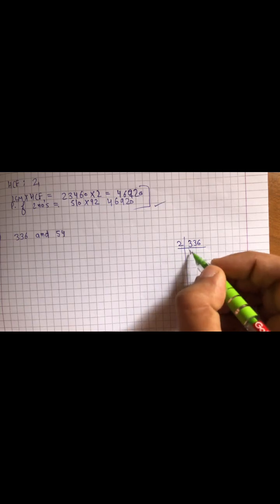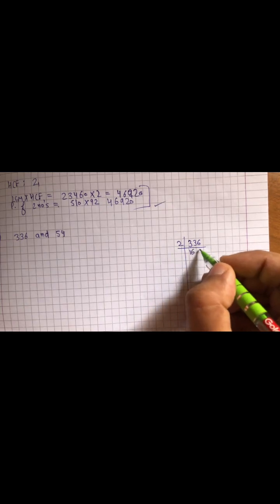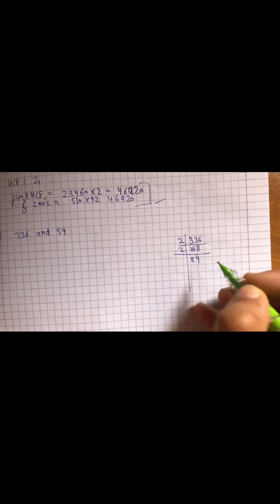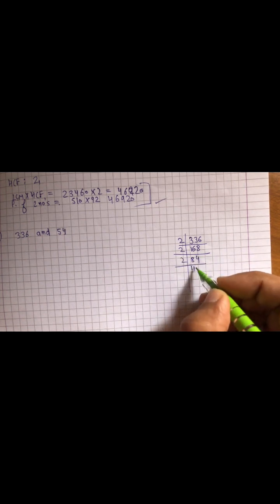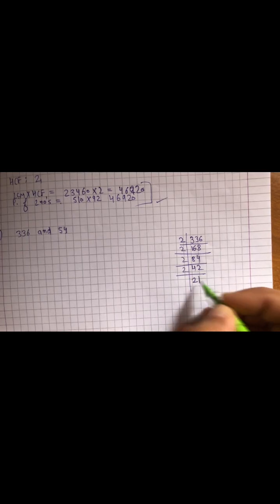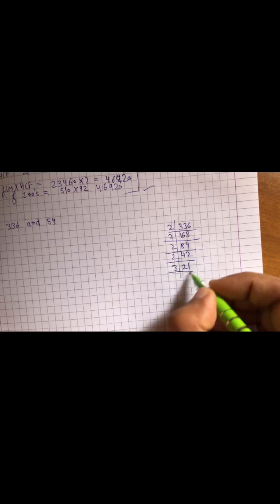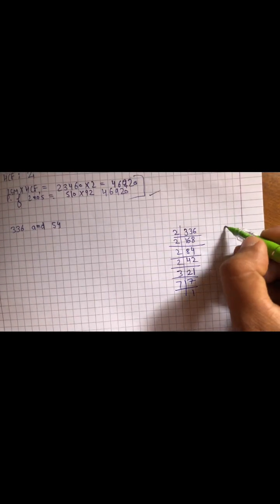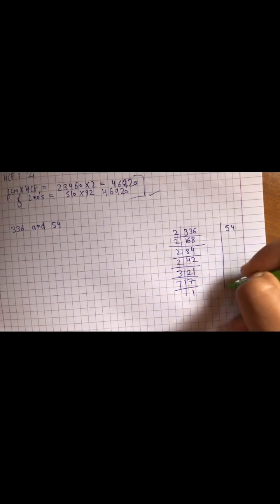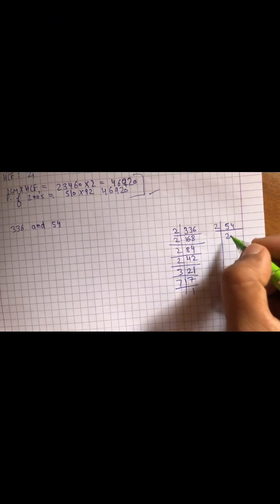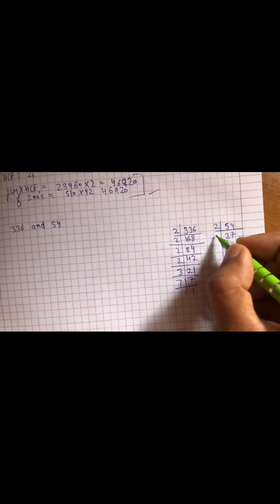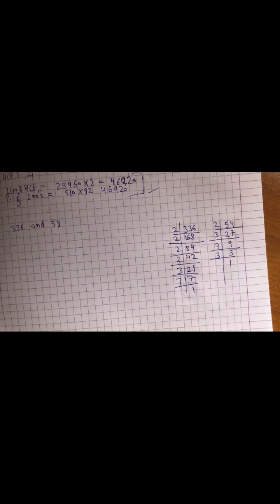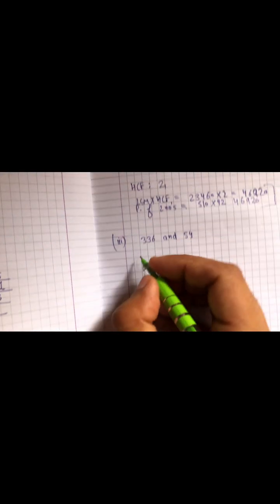Dividing 336 by 2 gives 168, again by 2 gives 84, by 2 gives 42, by 2 gives 21, then 21 by 3 gives 7, and 7 by 7 gives 1. Now the prime factorization of 54: 54 by 2 gives 27, 27 by 3 gives 9, 9 by 3 gives 3, and 3 by 3 gives 1.